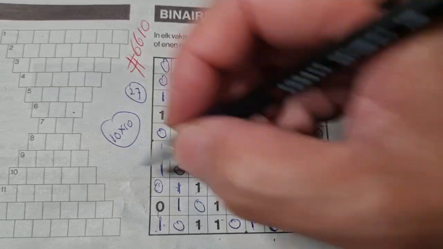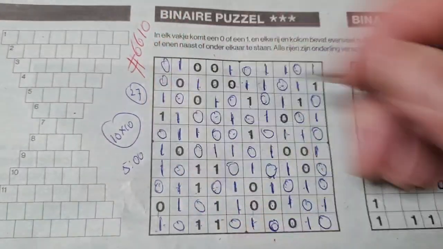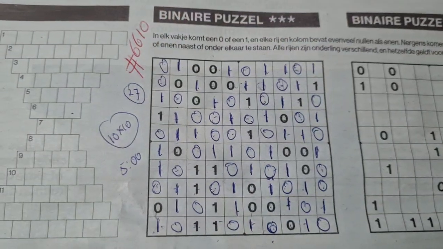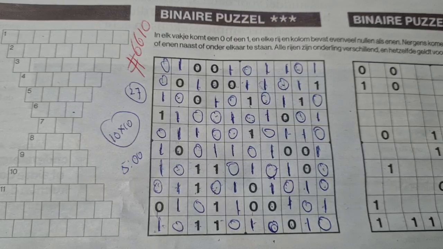Finished in 5 minutes. Well, we solved it again. And I like this one.